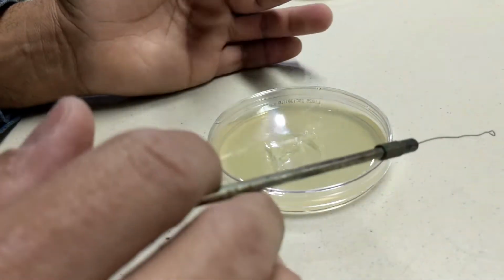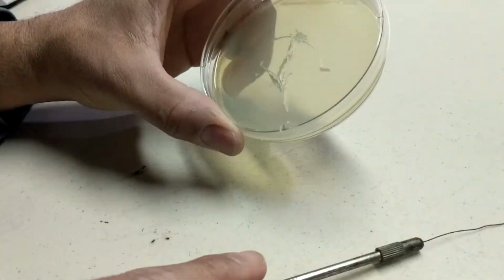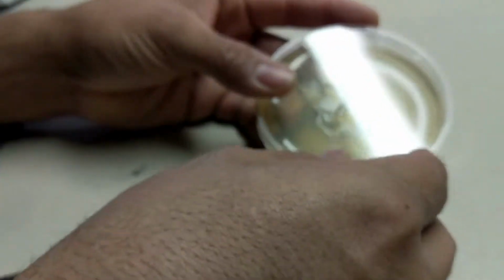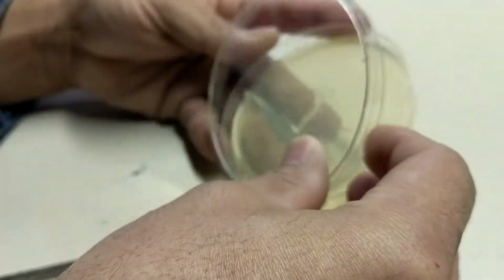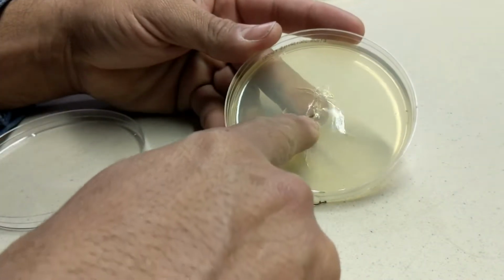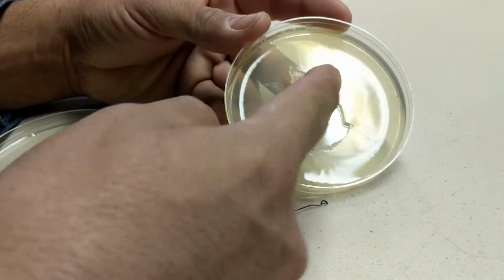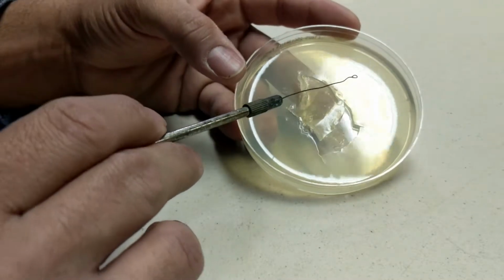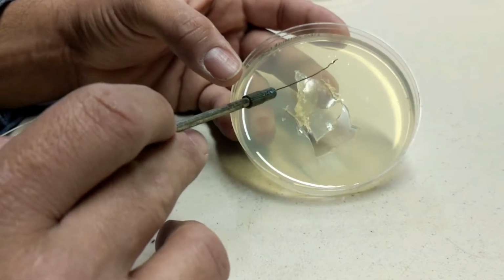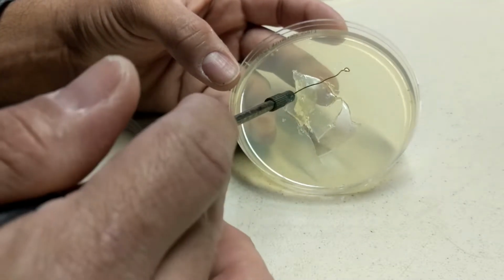So in this case, I want you to see the actual plate and how the agar looks as a close-up. You can see that the agar is breakable, very easy to break. Even when you're touching it with the inoculation loop, it's easy to break or to penetrate.